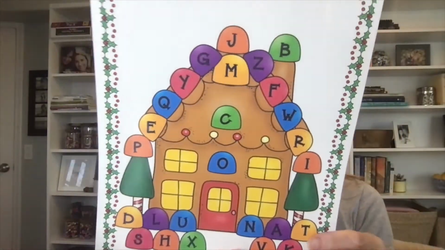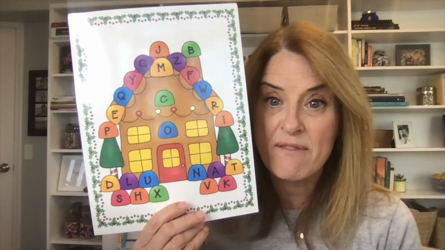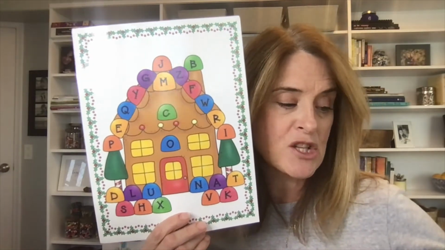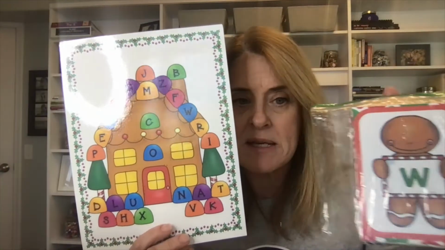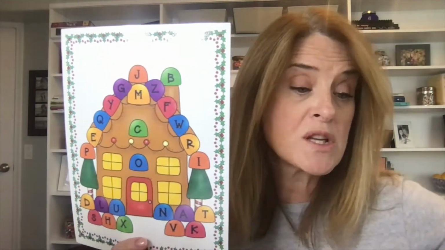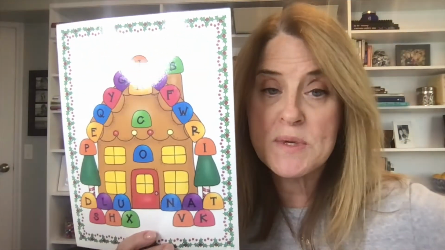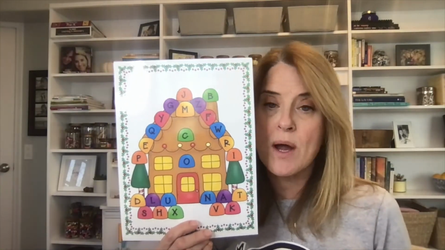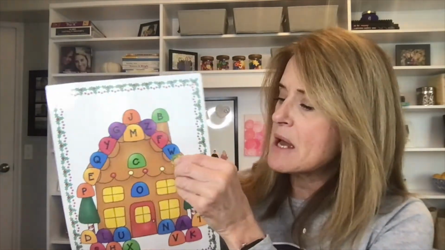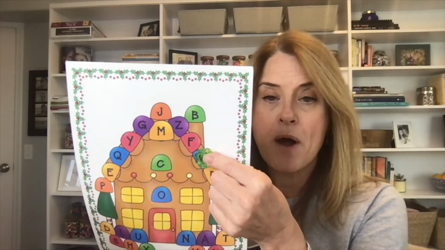And then you can use these, upper and lowercase or both. I've got these little gingerbread houses with every letter of the alphabet. So what you would do is draw a card. So this is W, and I have these in upper and lowercase, so you could use either. You could do a straight match, uppercase to uppercase, or uppercase to lowercase, or vice versa. So if the letter was W, you put a little button or a pom-pom on W.